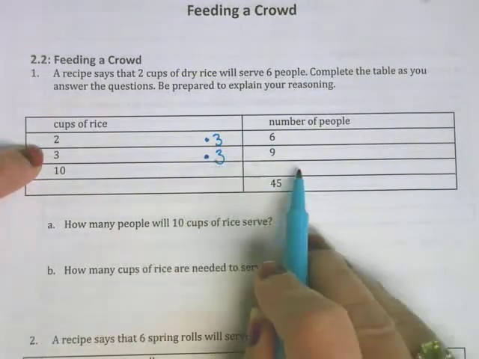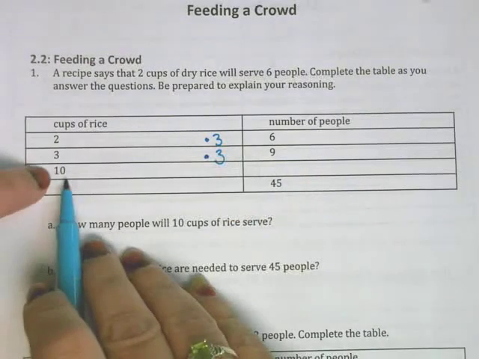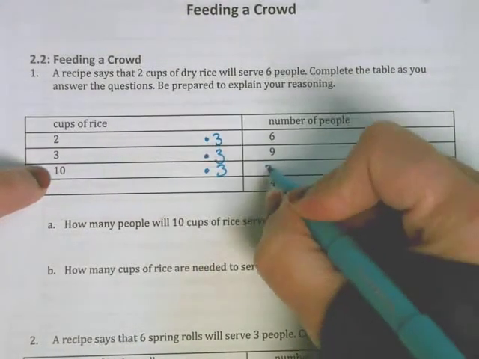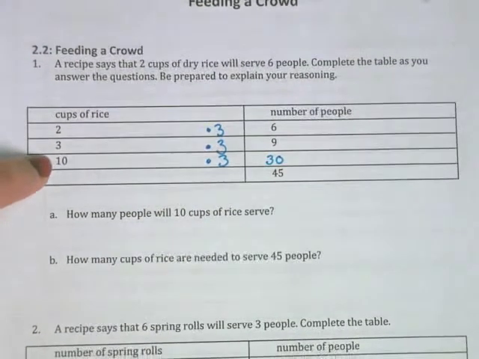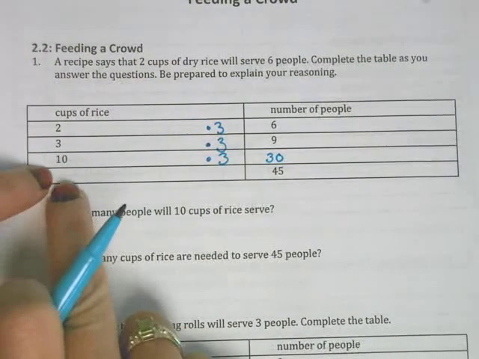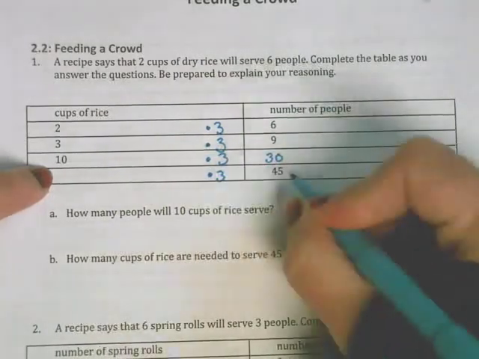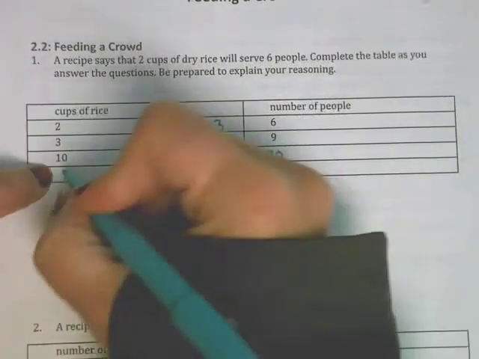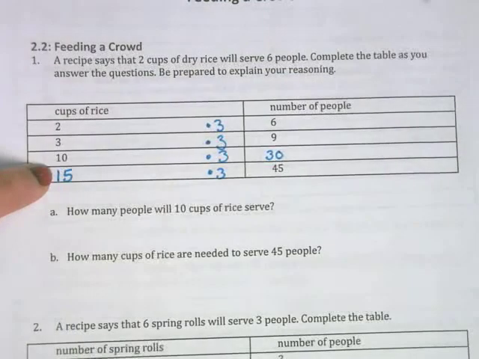All right, so we would expect that if you've got 10 cups of rice, you're going to multiply by 3 to get the number of people, and now you'll have 30. So I'm hoping you had 30 in there as an answer. Now this one, we don't know the cups of rice, but we know whatever that is, times 3 is going to give us 45 people. So can we work backwards? What times 3 is 45? That one is going to be 15.